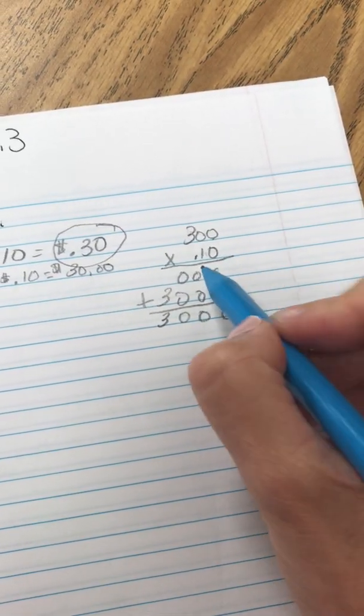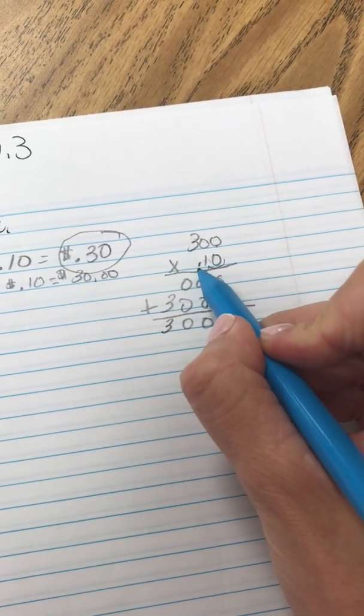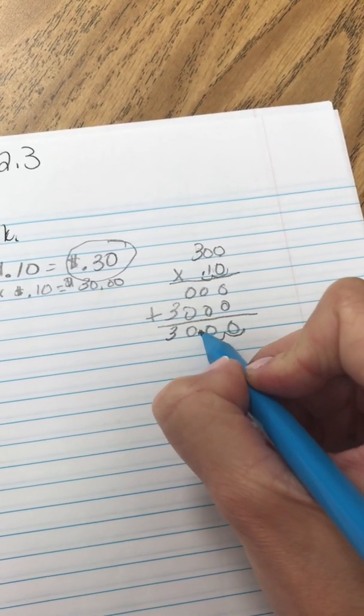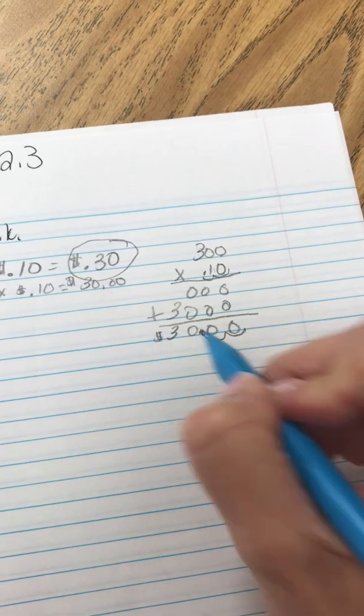That's my answer, but I have to put my decimal in. So since it's 2 places over here, I have to move it 2 places over here. Okay, and that's where my $30 comes from.